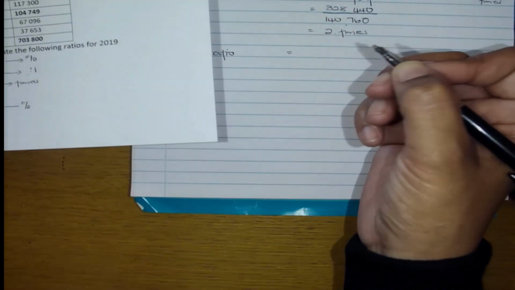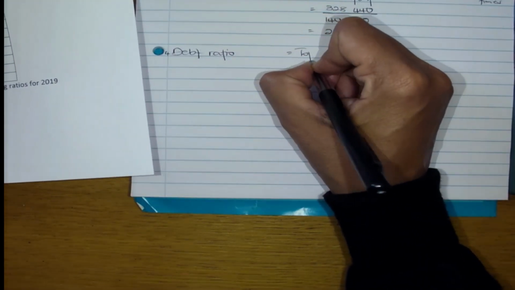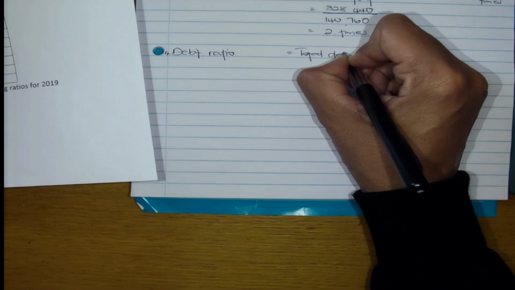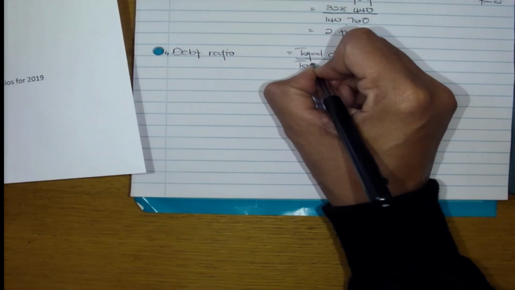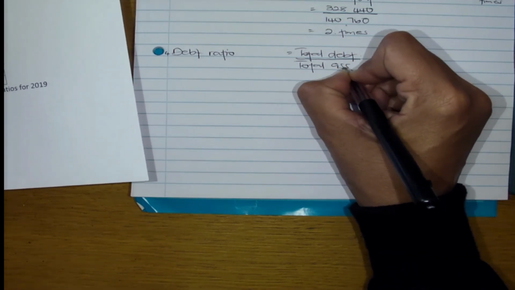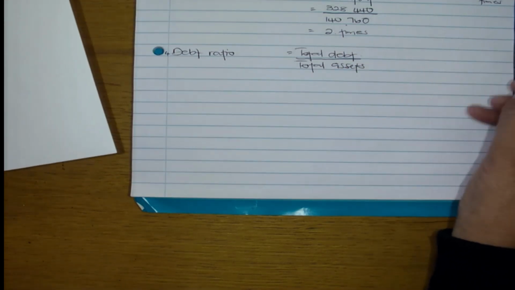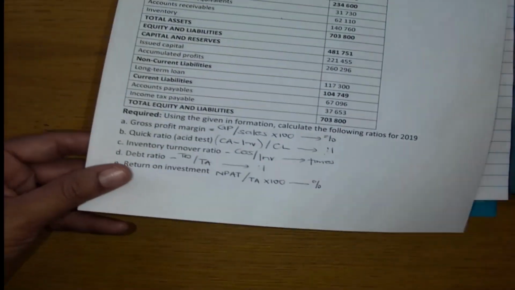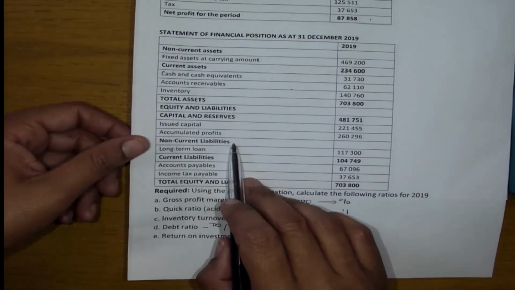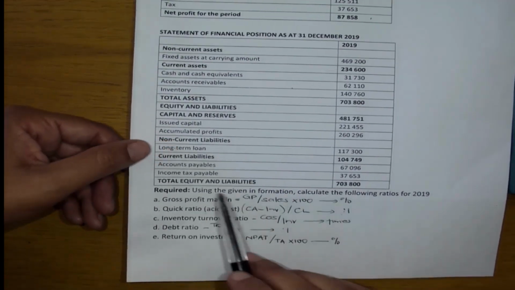Now, you've already basically answered this question because your formula is already on your answer sheet. Divided by total assets, and your answer needs to be is to 1, and then our total debt. Now remember, total debt is non-current liabilities plus current liabilities.